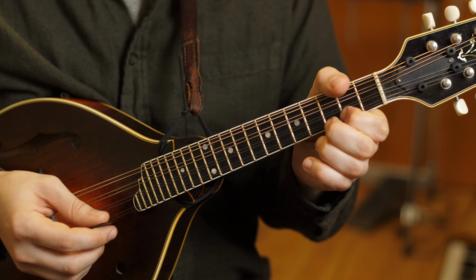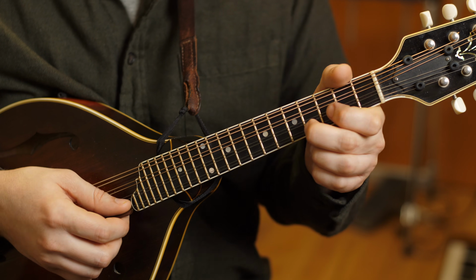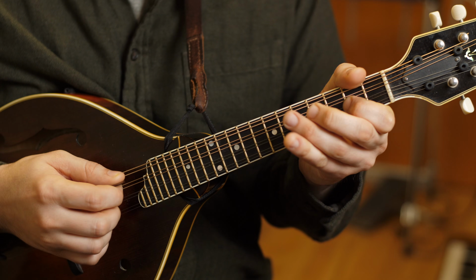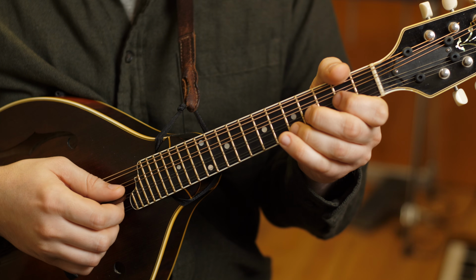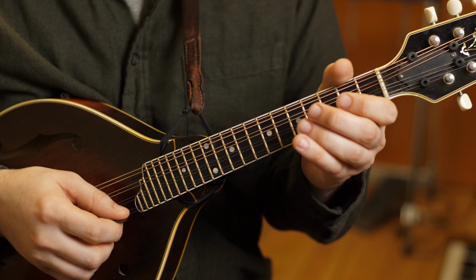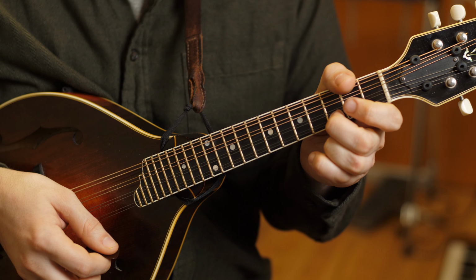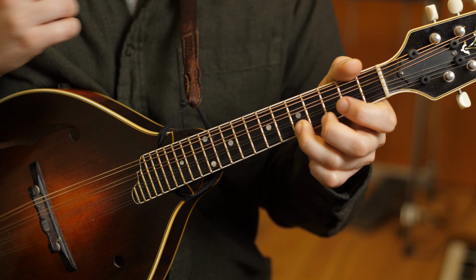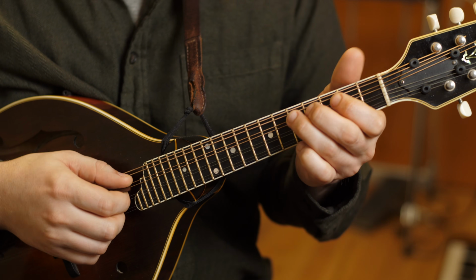But when we get to the seventh note of the scale, in regular A major, it would be a G sharp. But that's not what's happening in Salt Creek. We have A, B, C sharp, D, E, F sharp, G natural, and then A. And you'll notice this when you're playing Salt Creek.